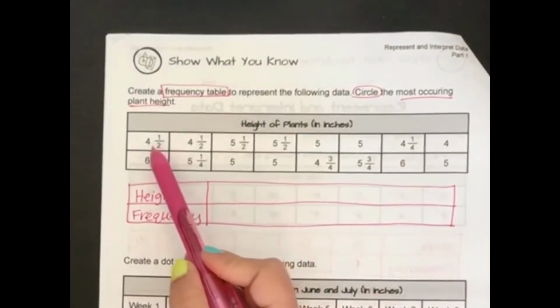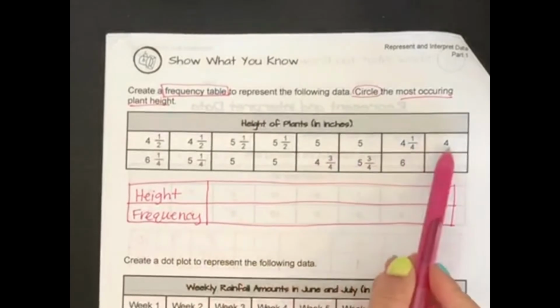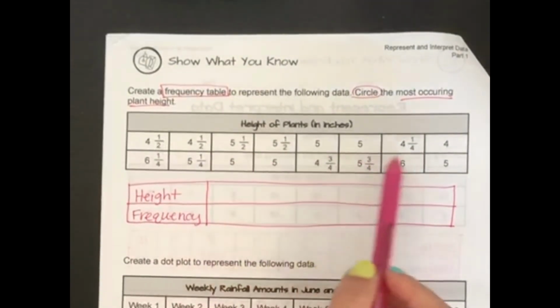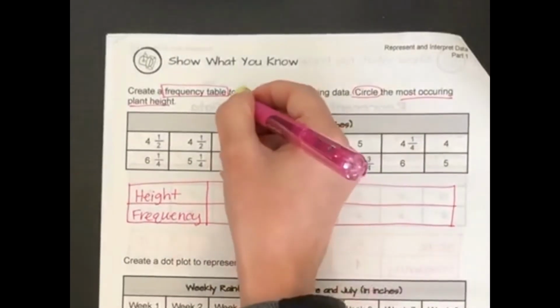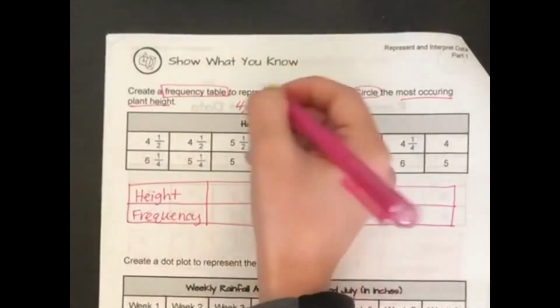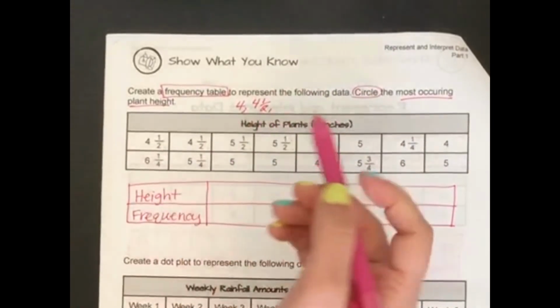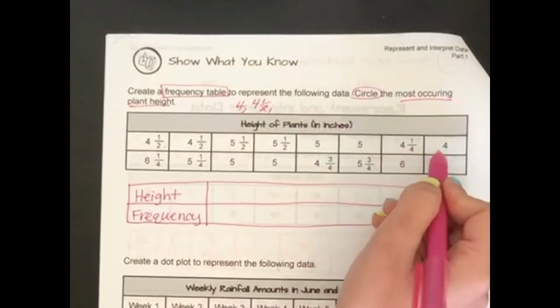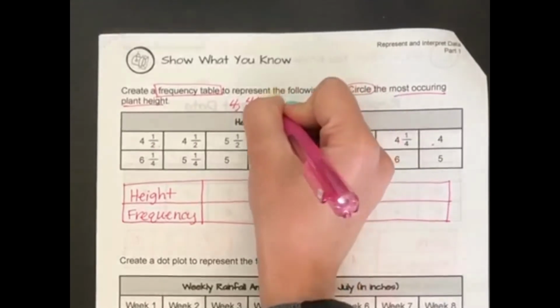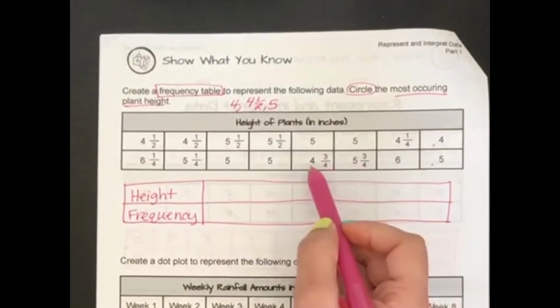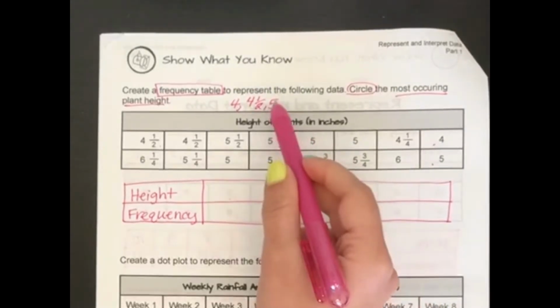Let's see, I see 4.5. I wonder if I have any just 4s. Yes, I do. 4. Do I have any 3s? No, so it looks like 4 is the smallest. I'm just going to list these up here. 4, then I have 4.5. So I've counted 4 and 4.5, 5. Do I have 5.5? Ooh, I see 4 and 3/4, so 5 can't come yet.